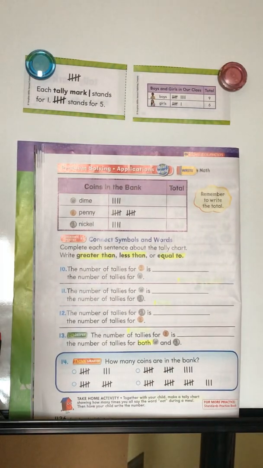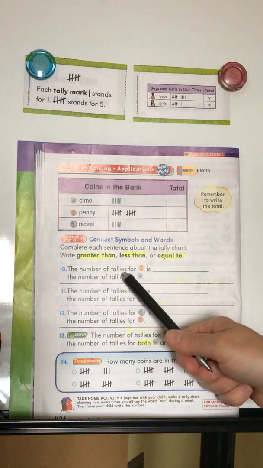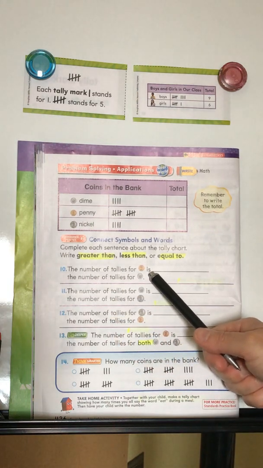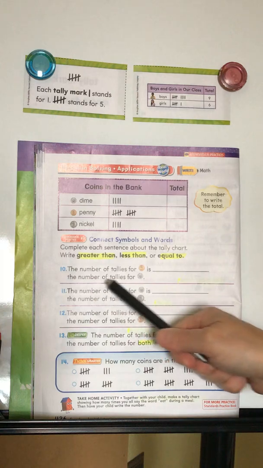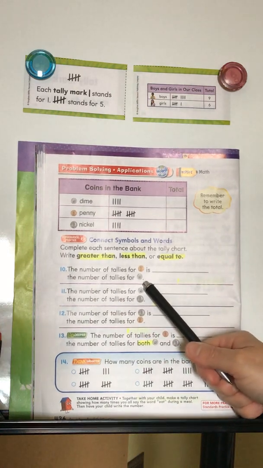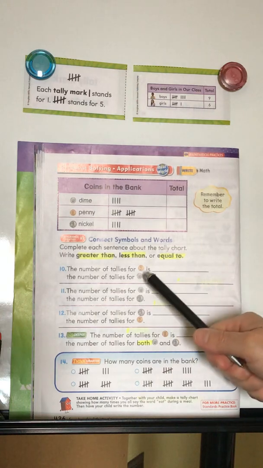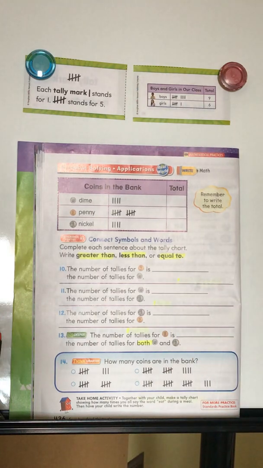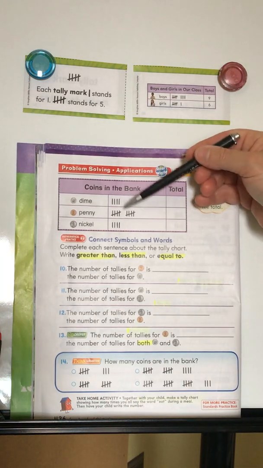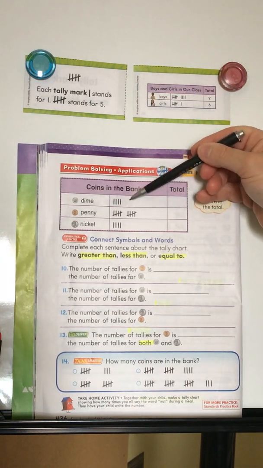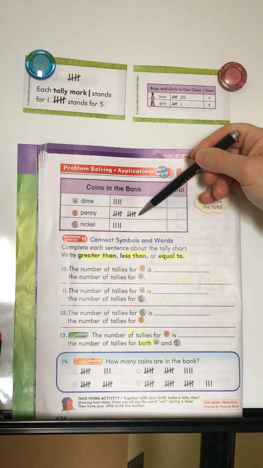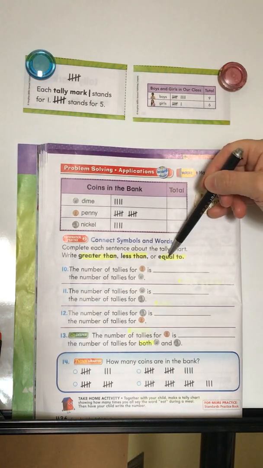So number 10 says, the number of tallies for pennies is greater than the number of tallies for dimes, pennies is less than dimes, or pennies is equal to dimes. So we know to be equal, it has to be the same number. And I can see dimes and pennies are not the same number because pennies have more. So I'm not going to choose equal to.